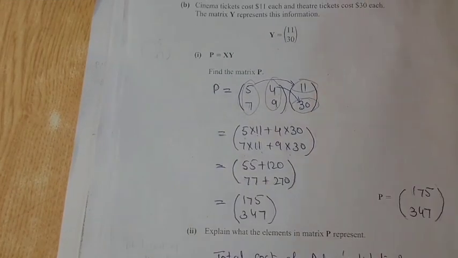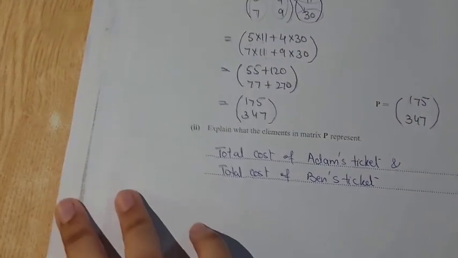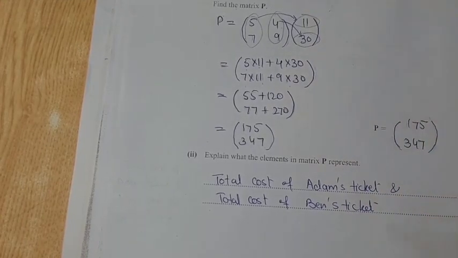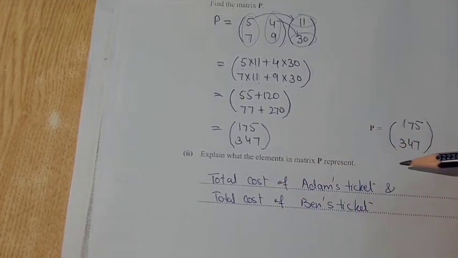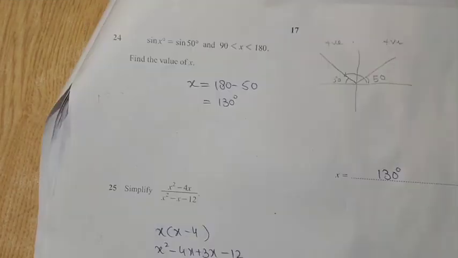Part 2 is explain what the elements in matrix P represent. Now because this is the cost multiplied by the tickets, that would be the total cost of Adam's tickets and the total cost of Ben's tickets.